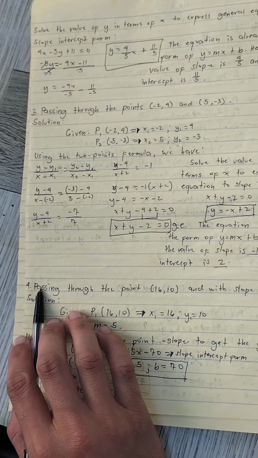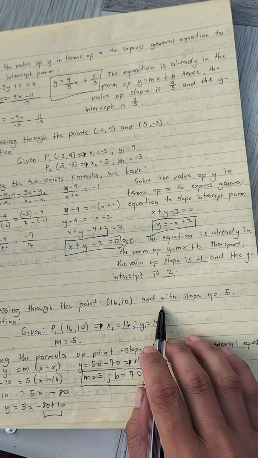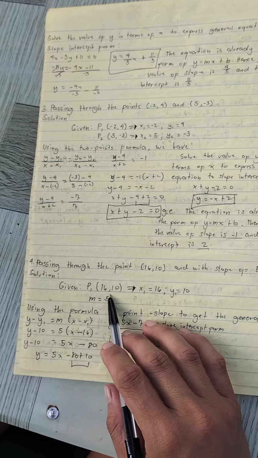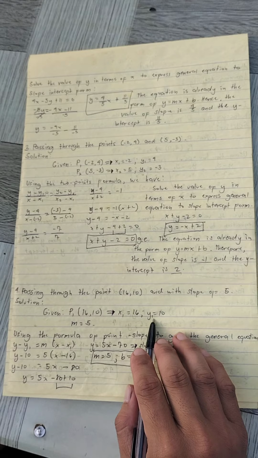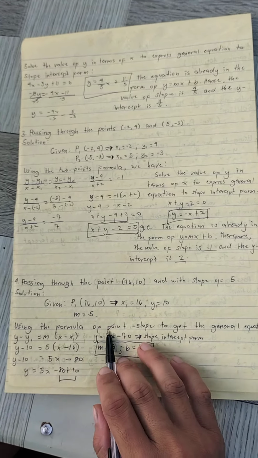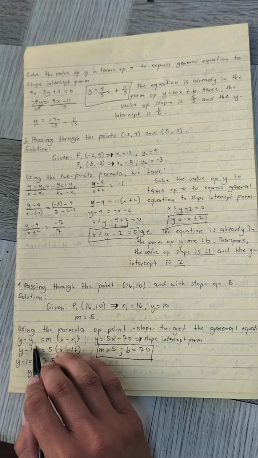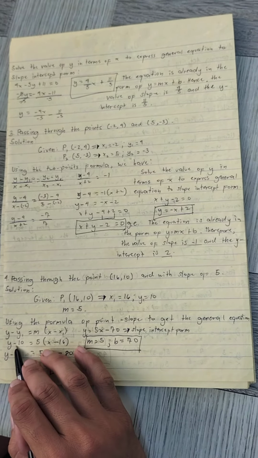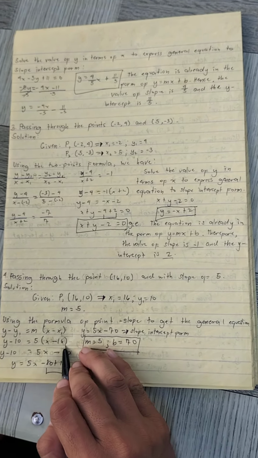Number 4. Passing through the point, ordered pair of 16 and 10 and with the slope of 5. Solution. Given point ordered pair of 16 and 10, so our x sub 1 is 16, our y sub 1 is 10, and our slope is 5. Using the point-slope formula to get the general equation, y minus y sub 1 is equal to m times x minus x sub 1, and y minus 10 is equal to 5 times x minus 16.